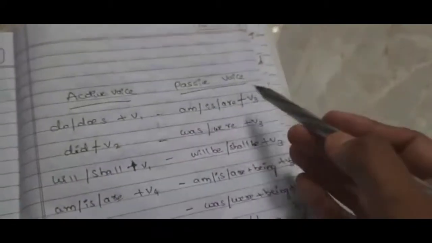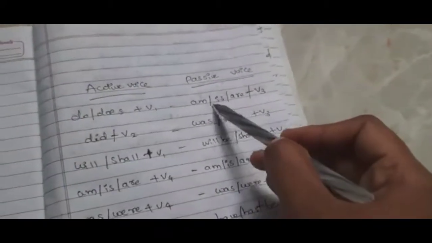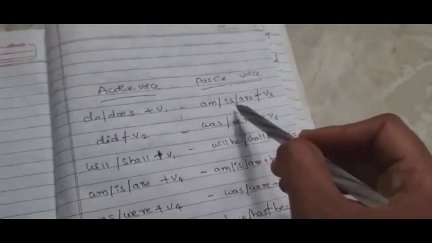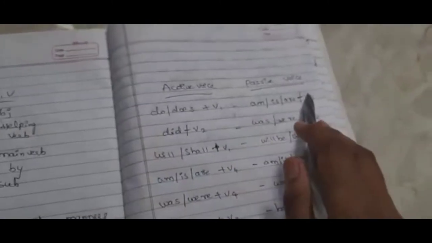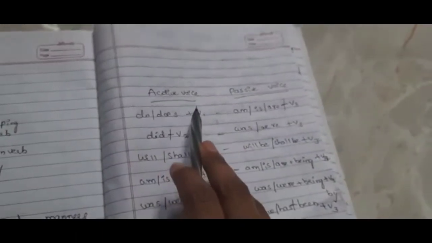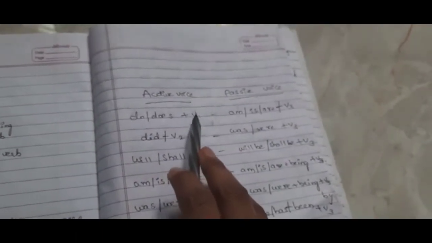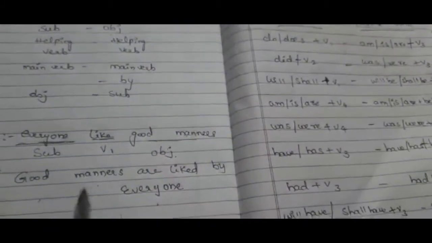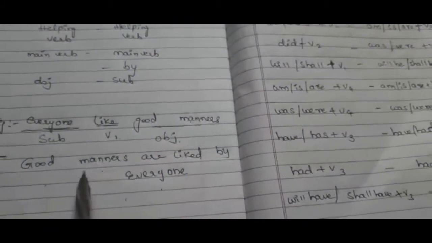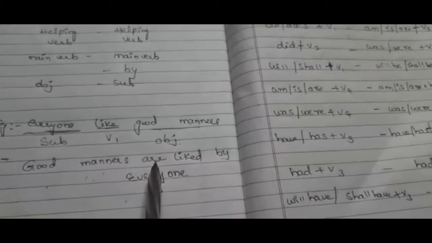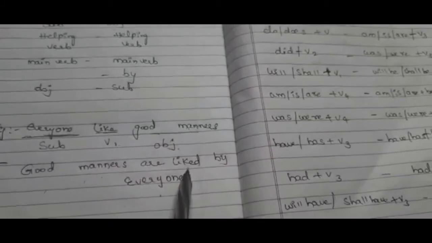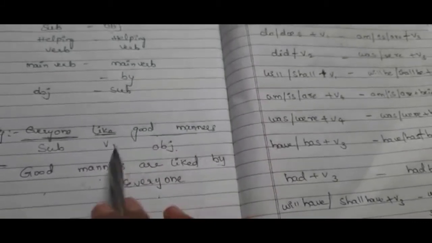So in simple present tense form, what do we have to write for the passive voice? Am, is, are. The V1 form of the verb in the active voice sentence is converted into V3 form in the passive voice sentence. So good manners, then what do we have to write? Good manners is in plural form, so what do we have to write? We should mention are here. Then the V3 form of like is liked.